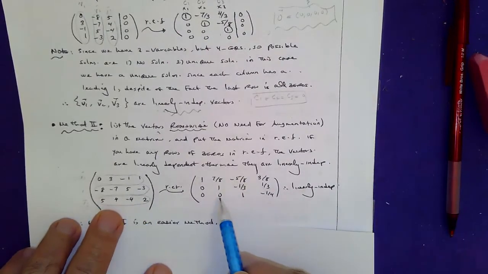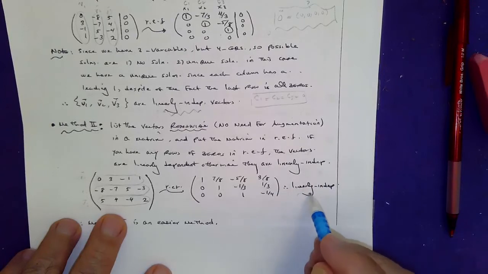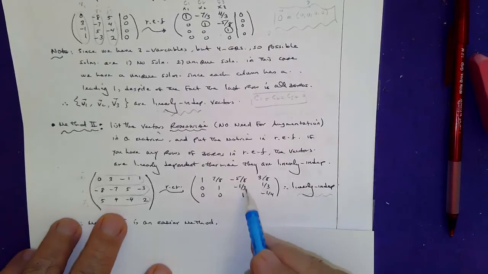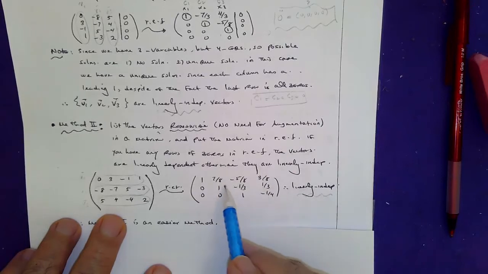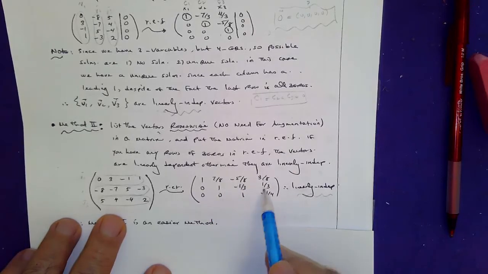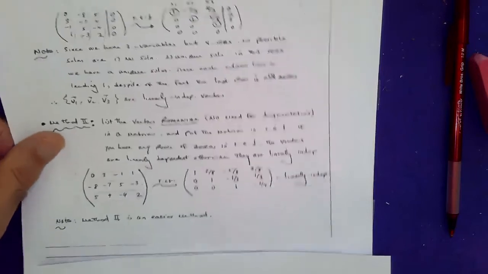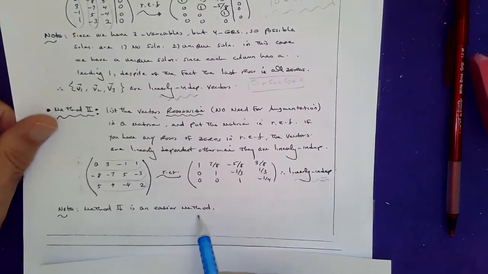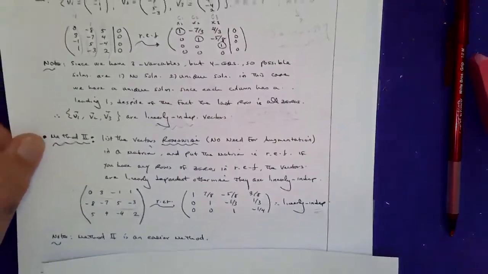If you have in the row echelon form no 0 rows, then they are linearly independent. If any of these rows happens to be nothing but zeros, then it will be linearly dependent. So in this case, neither row 1 nor row 2 nor row 3 is all zeros, so therefore they are linearly independent. So in my view, method 2 is a lot easier than method 1. But then again, you are the one who's going to do this problem.